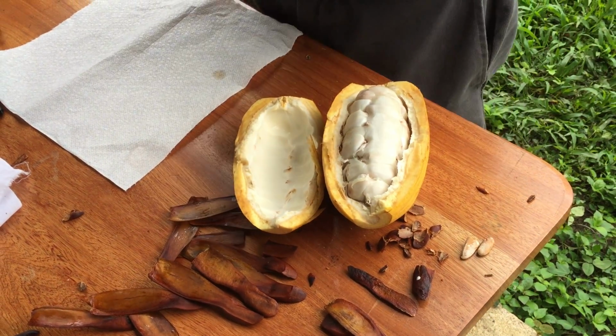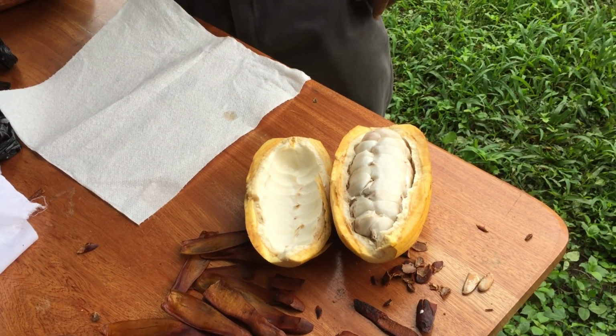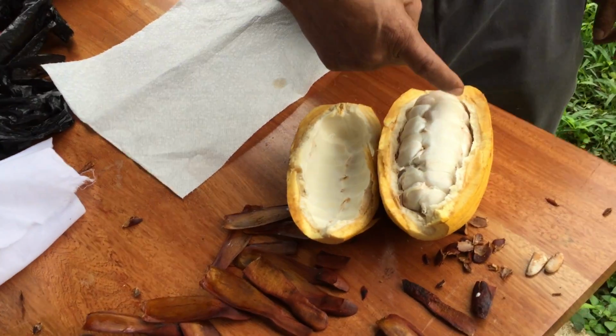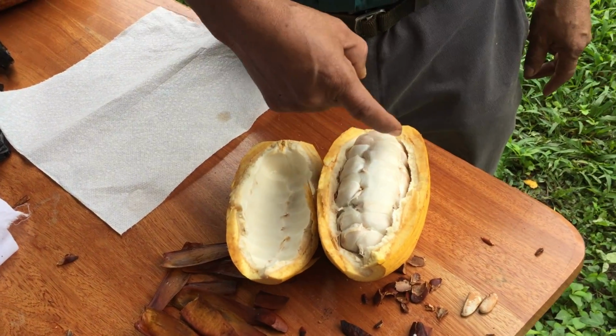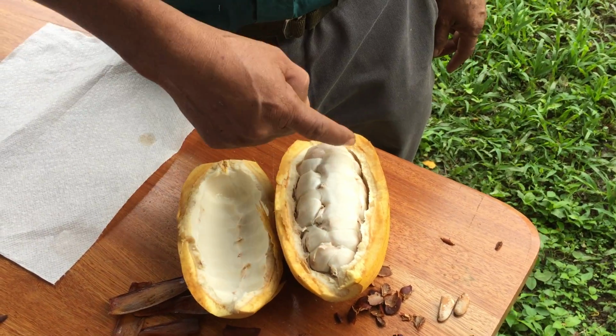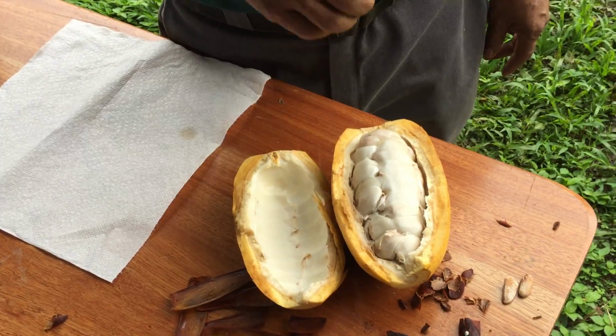Now, here is another technique when we do seed selection for cacao. We will not use both the top and the bottom. It's more the middle part that we'll be using for seed.